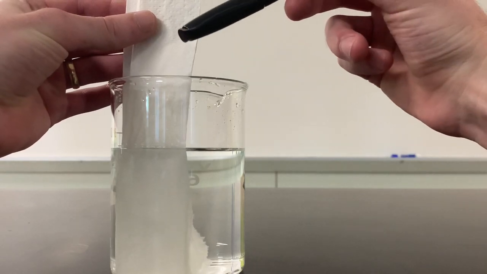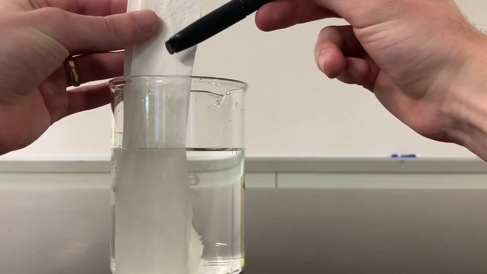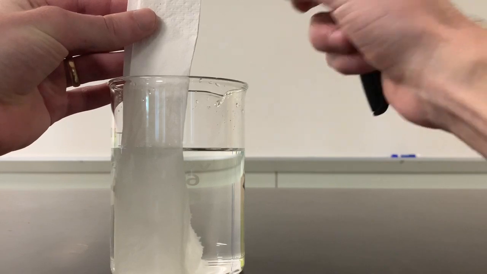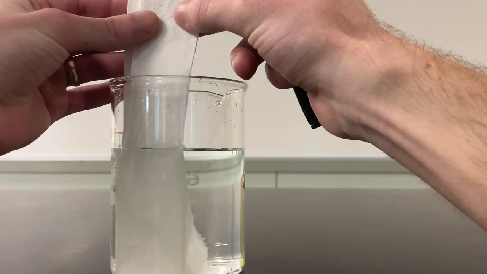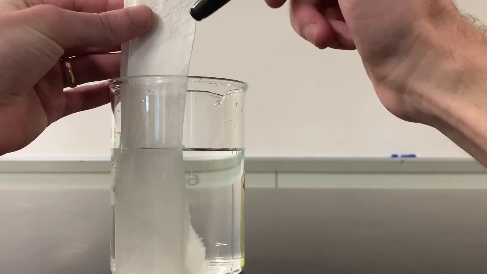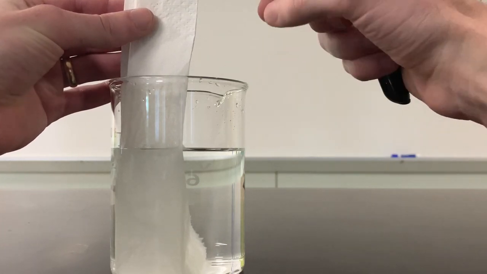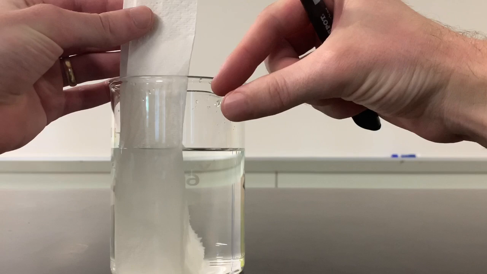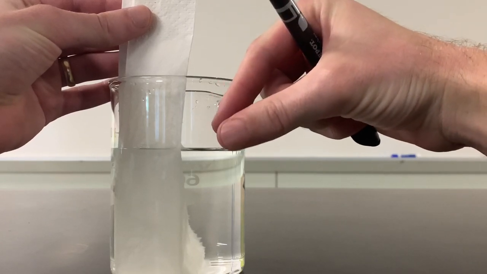So really, water is able to move up this paper towel because the paper towel has these little thin grooves in it. And so it's kind of like little tubes, just like when you're at a restaurant drinking out of a straw, and you notice how the water level in the straw is a little bit higher than the water level in the cup.